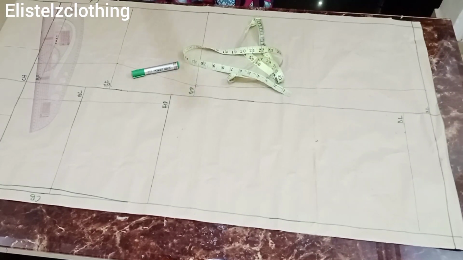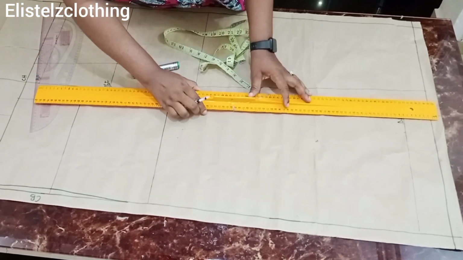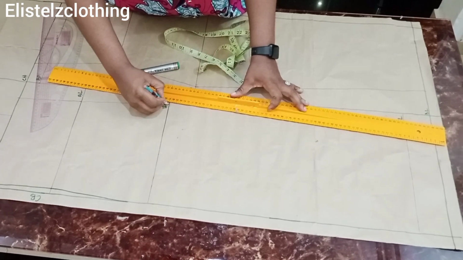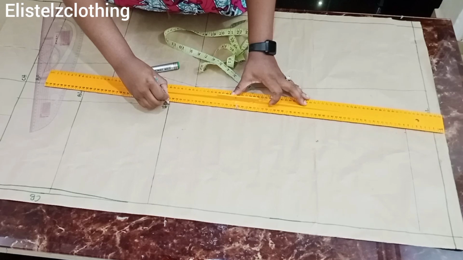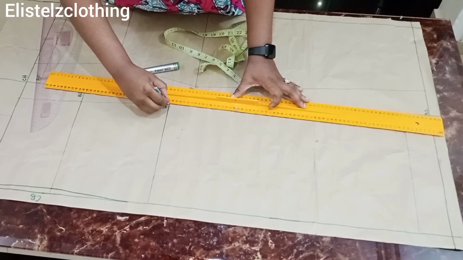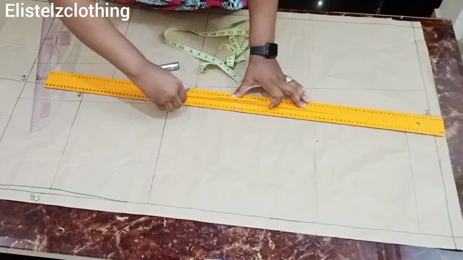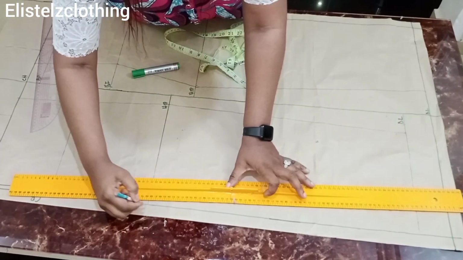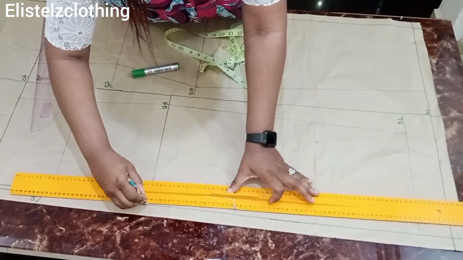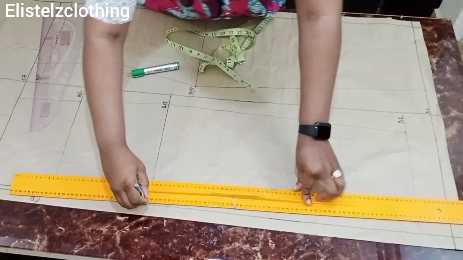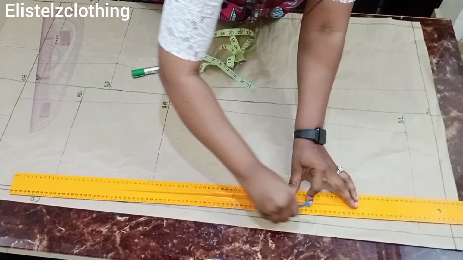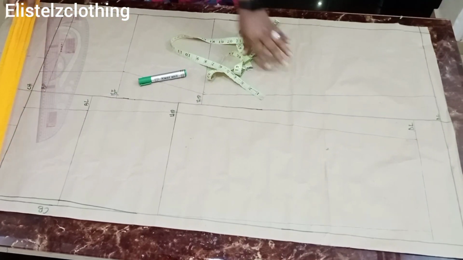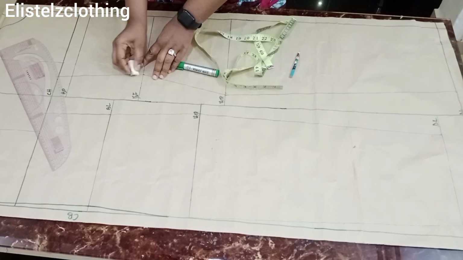Now we'll also come in with our ruler to connect the measurements. Okay, so we're connecting from the hip line to the 1 inch that we came in with. Okay, we'll repeat the same thing also here on the center back. Okay, and here we have it on the waistline.